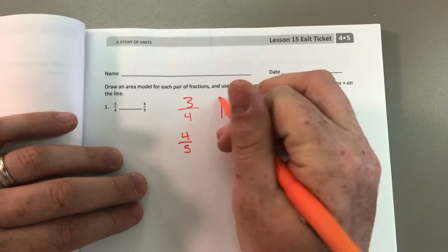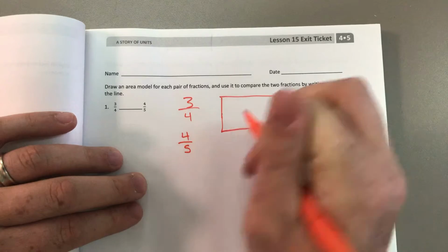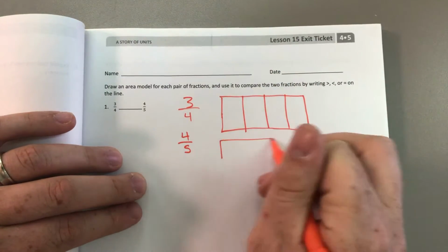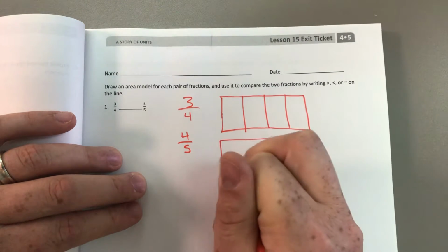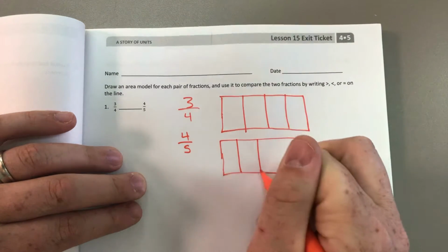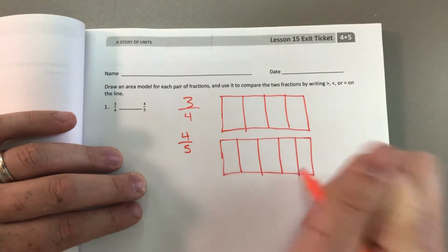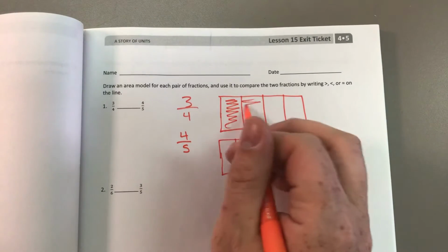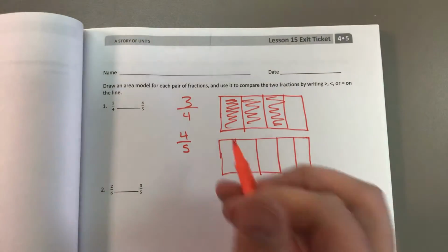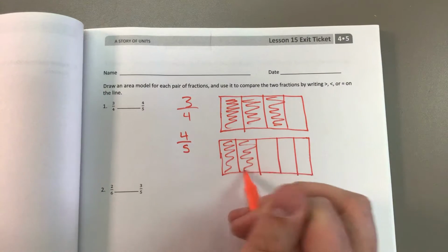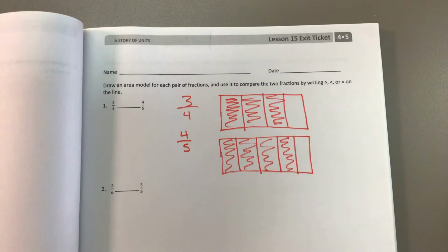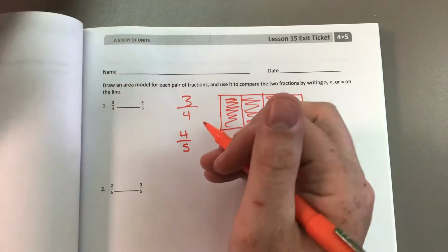And I'm just going to create my area model for 3/4 and my area model approximately the same size for 4/5. And I'm going to go ahead and shade in 3/4. 1, 2, 3 out of the 4, and 1, 2, 3, 4 out of the 5. And now I'm going to consider, what do I need to do to find comparison fractions?